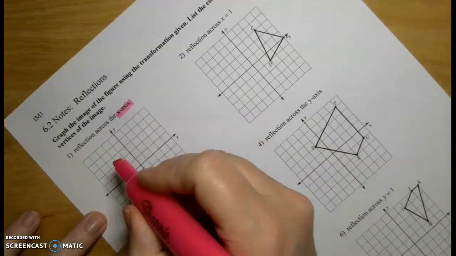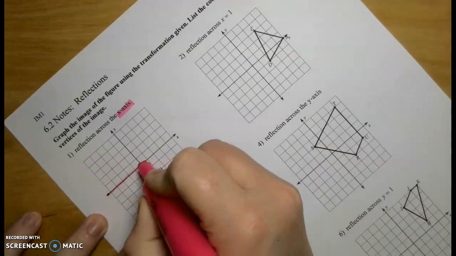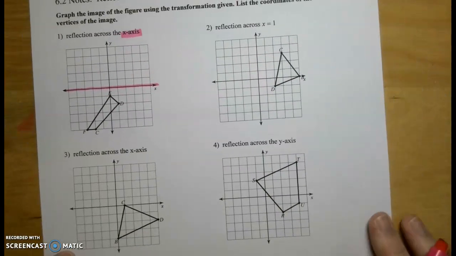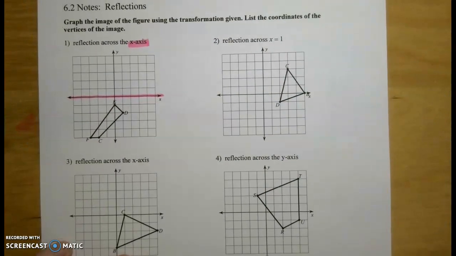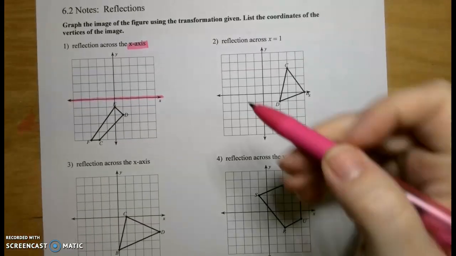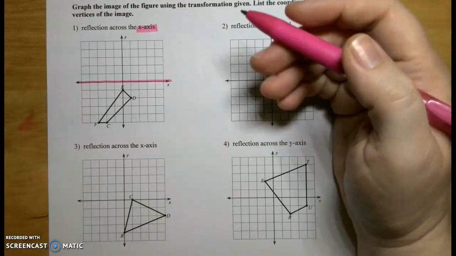So the first thing you want to do is highlight that axis, because that's the most important thing of your problem right there. Okay? From there, you're going to take each point. Let's use the same color here.